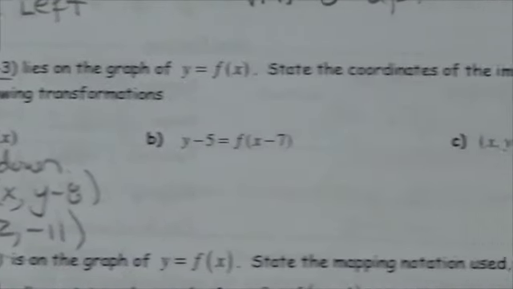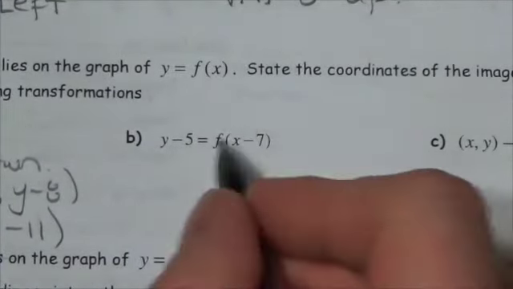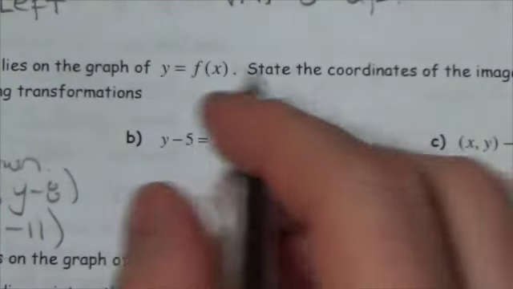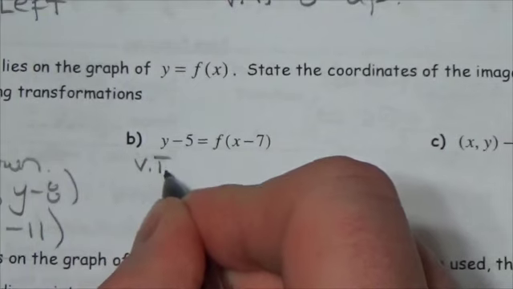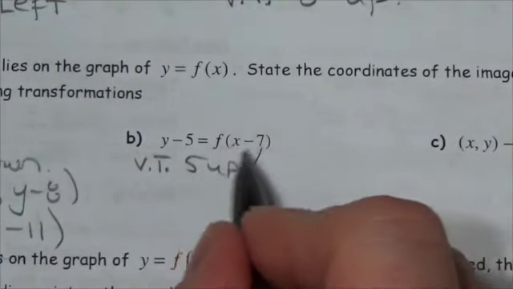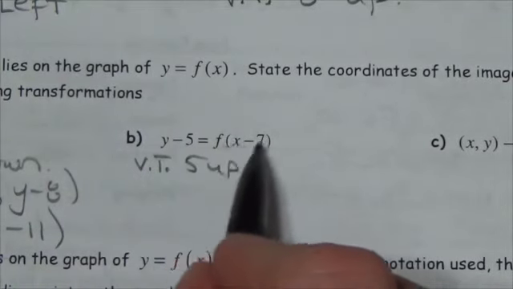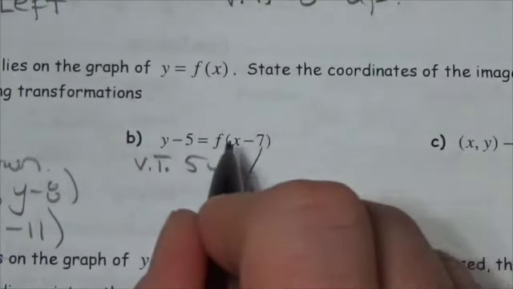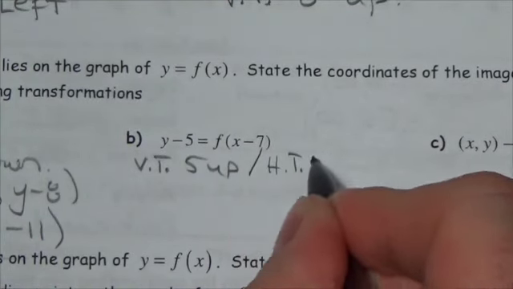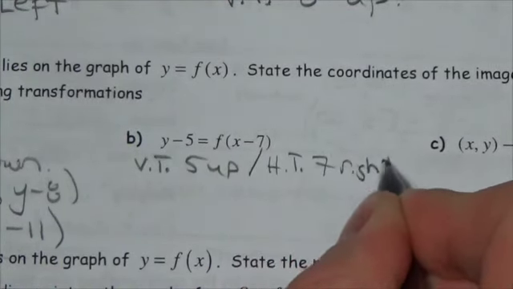Okay, let's take a quick look at this second one here. We got a little bit more going on. To isolate the y here, I'd have to add 5 to both sides. So that's a vertical translation, 5 up. And then followed by, well, look what's inside the function. Remember, if it's inside the function, that's horizontal. To get x by itself, I would have to add 7. So that's a horizontal translation, 7 right.